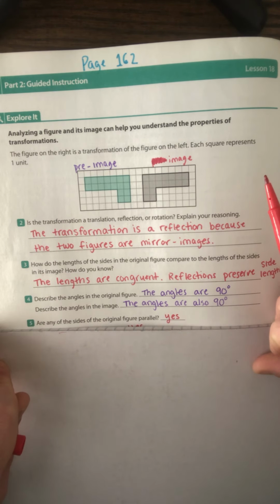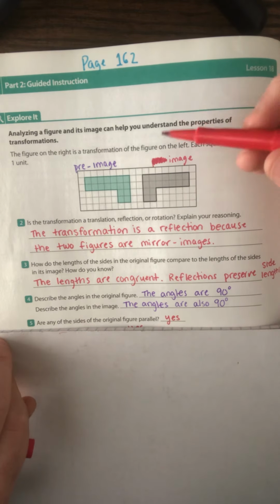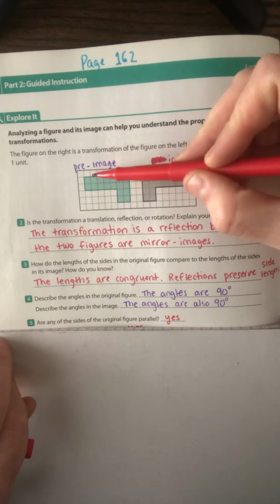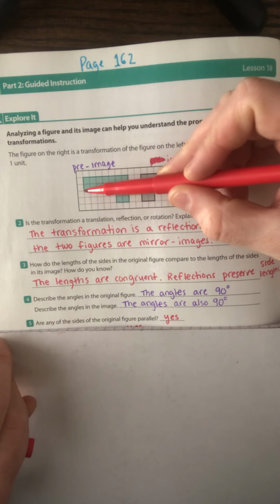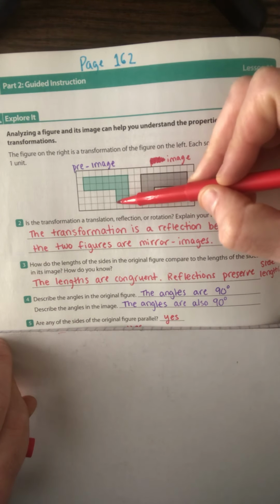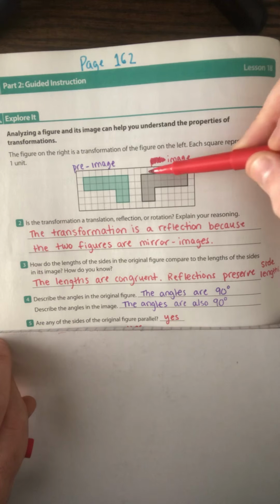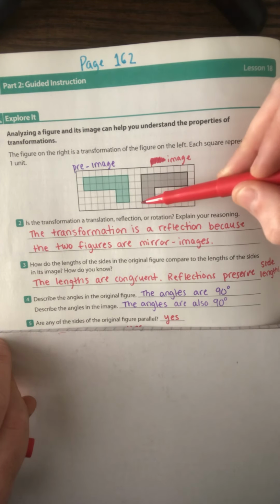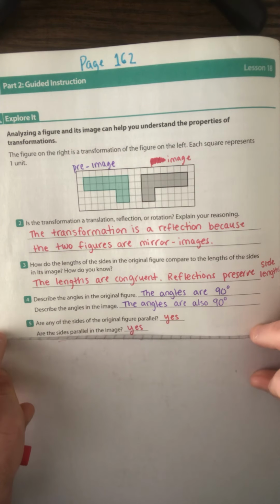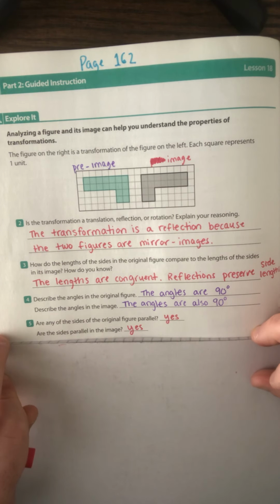Okay, question number 5. Are any of the sides of the original figure parallel? Well, I said yes here. If I look at my original image, the pre-image, this side clearly is parallel to this side and this side. If I look at the image, those parallel sides are preserved. So, are the sides parallel in the image? Yes.